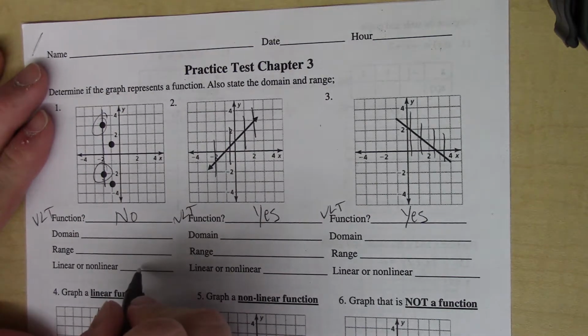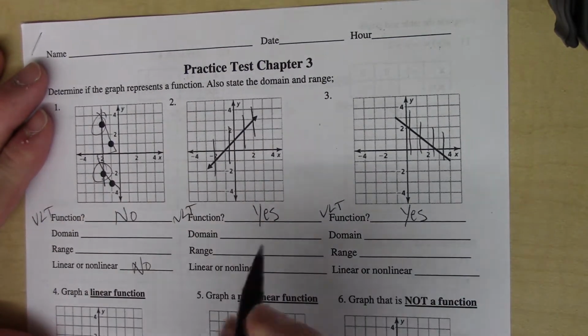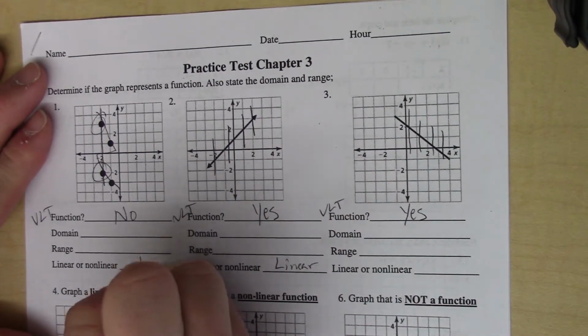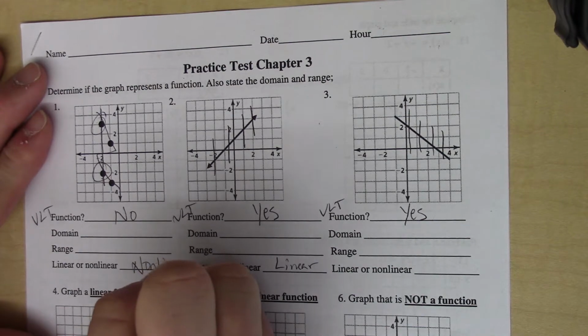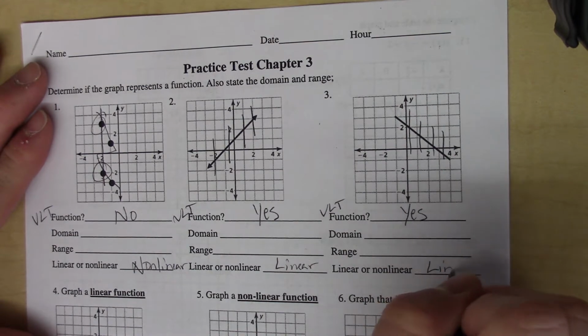And then for linear or nonlinear, do these points make a straight line? No. That's why it's not linear. Is that a straight line? Yes, linear. Sorry, I should have put nonlinear here. Although if you put no, I'd probably be okay with that. And then same thing here, straight line, so it's linear.